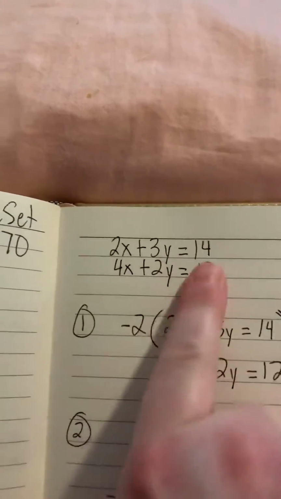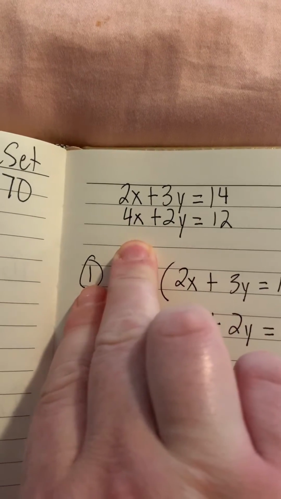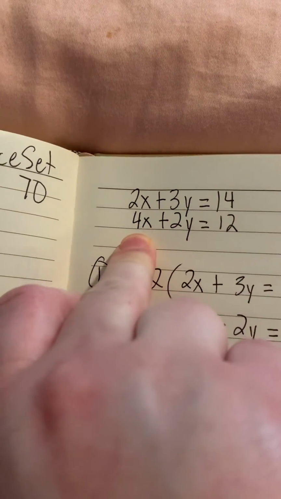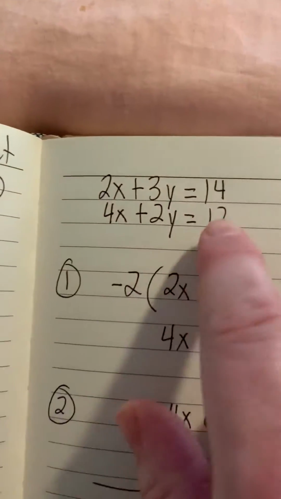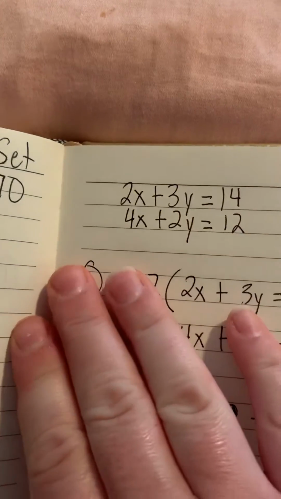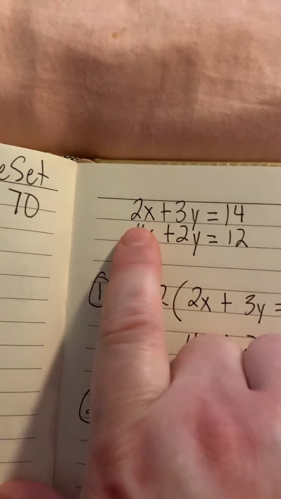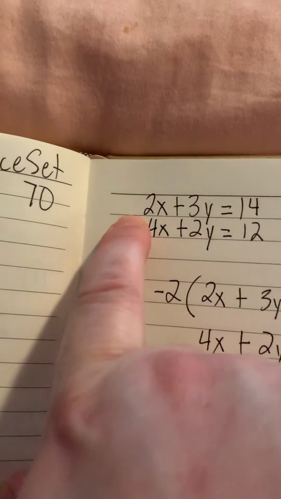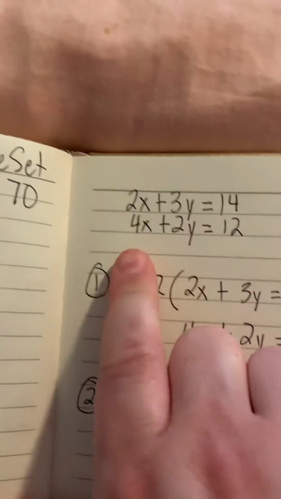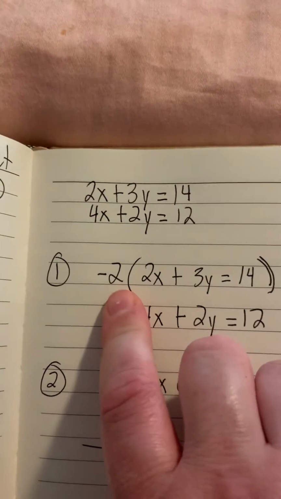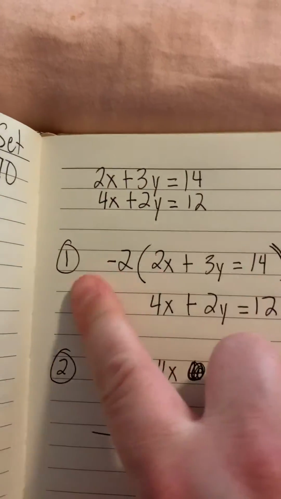So this one's a little harder to figure out how to eliminate, but because 2 is a factor of 4, I decided to cancel out these. You can cancel out these and do it, but you'd have to do something with both problems. If you cancel out your x's, you can just multiply this top equation by a negative 2, and that will give you a negative 4x, and then those two will cancel out when you combine them. So that's why I chose this equation to multiply something by.